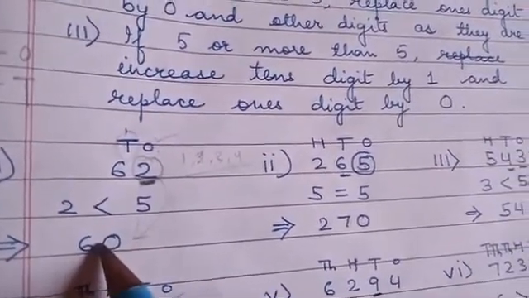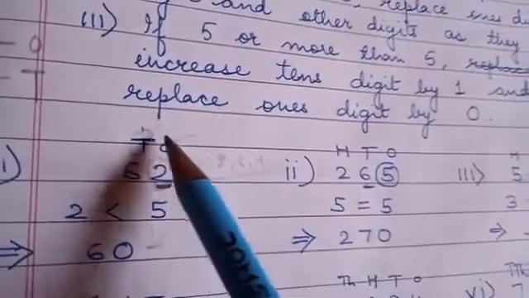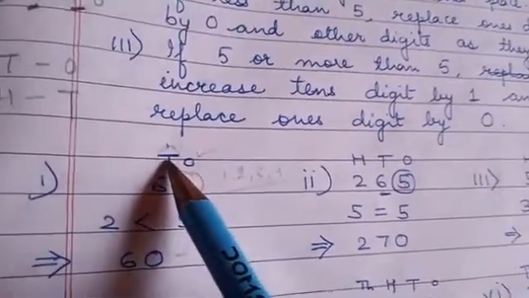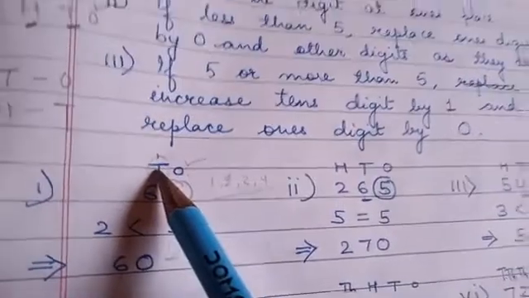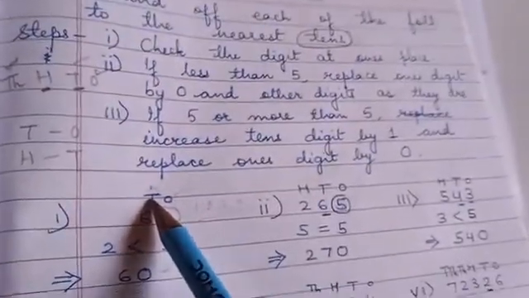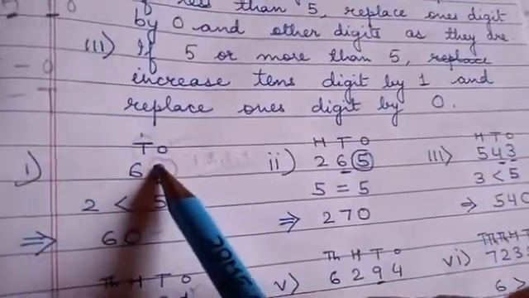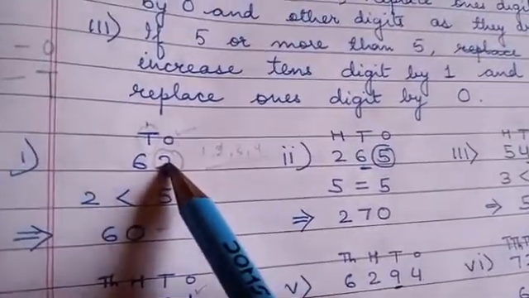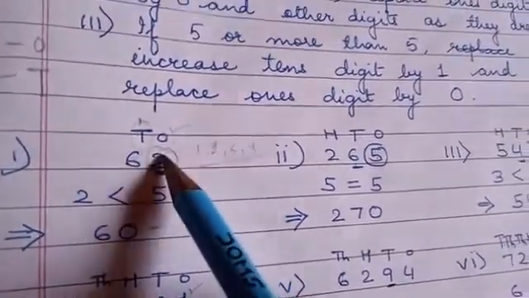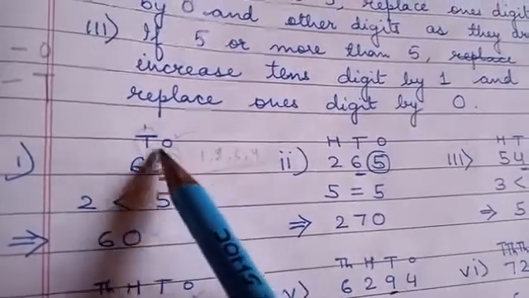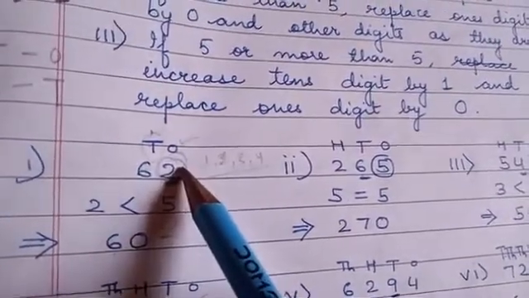What is the rule? If you have to round off to the nearest tens, check the digit at the ones place. What you have to check is whether the given digit, in this case 2, is less than, equal to, or more than 5.